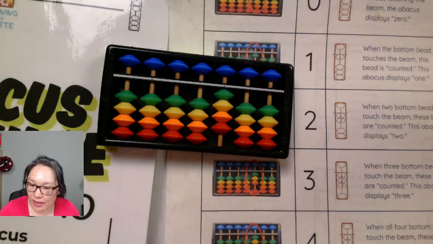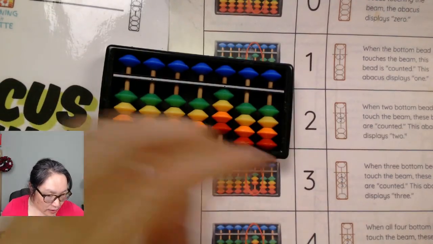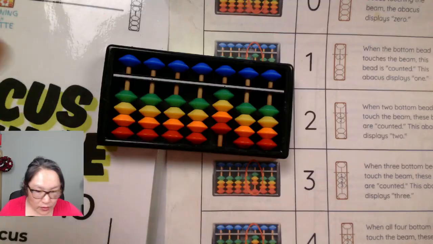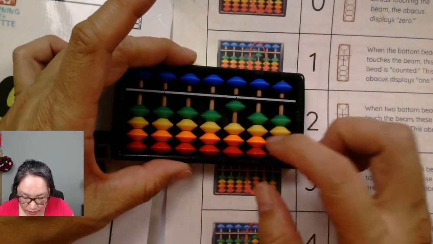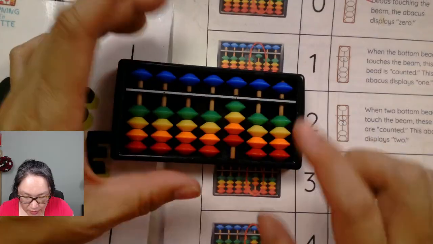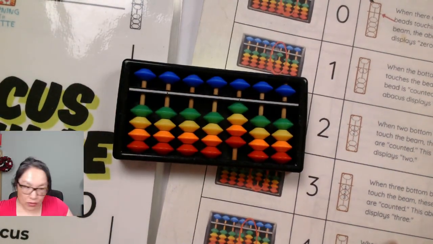We are talking about the abacus. All right, so here we are. We have the abacus, and what we're going to do is we're going to count 1, 2, 3, 4. How are we doing? Anybody have any questions? Let me know.